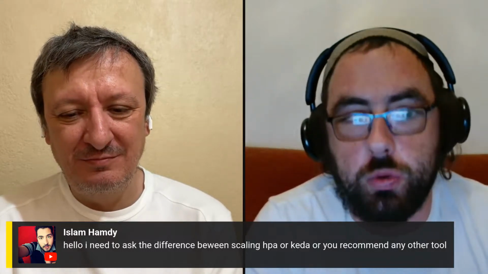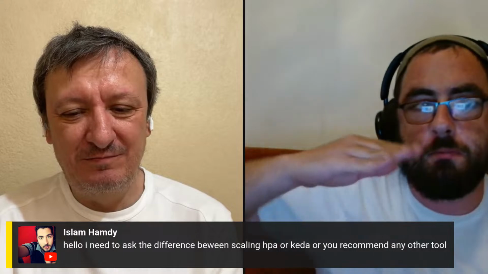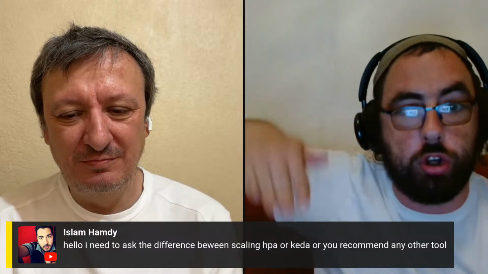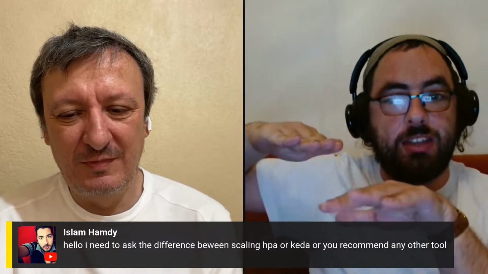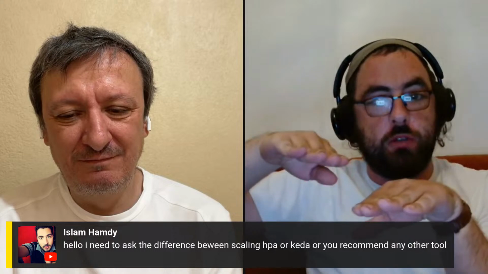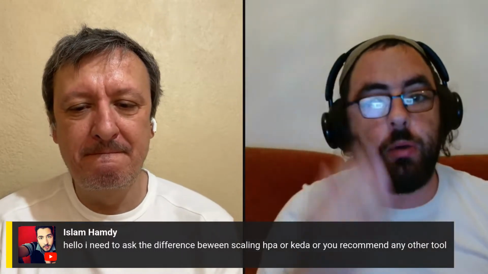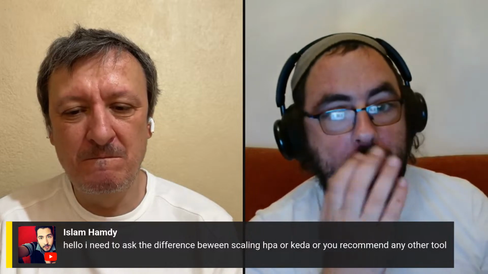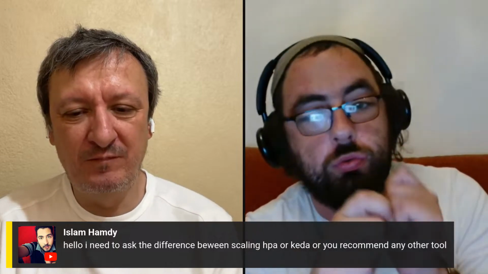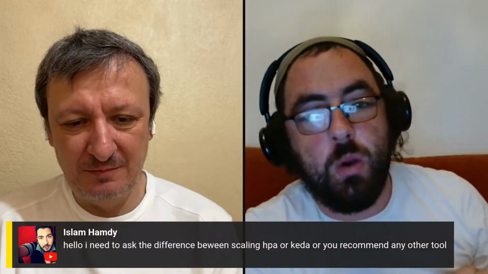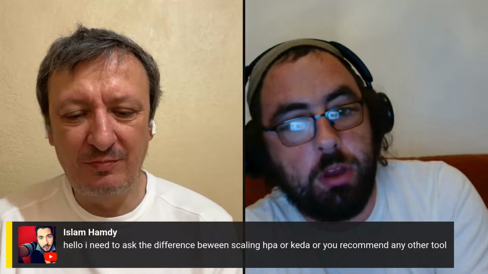And that's going to be huge, right? I think we're going to see a move towards more and more vertical scaling and less horizontal. I think it's going to be a mixture of the two, but vertical is going to come up massively now that we have in beta the ability to do right sizing of pods without needing to restart them.